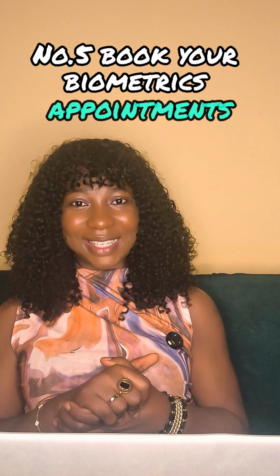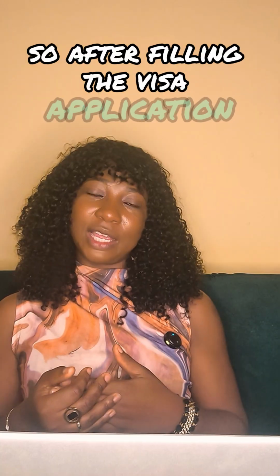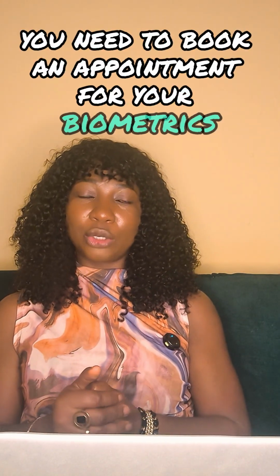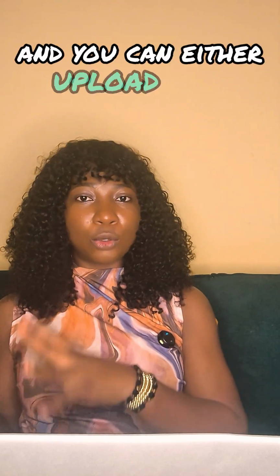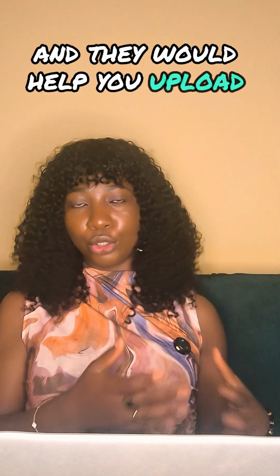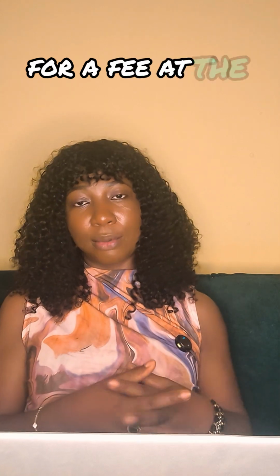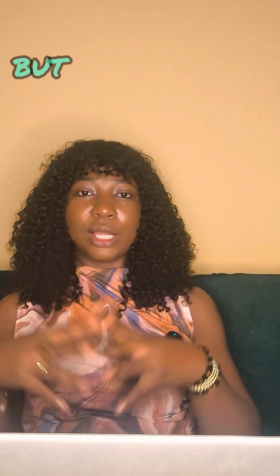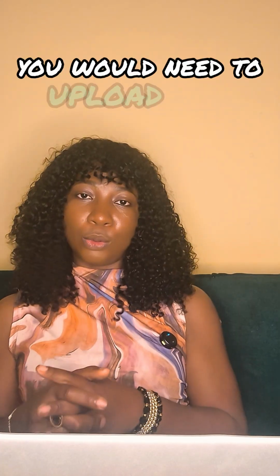Number 5, book your biometrics appointment. So after filling the visa application, you need to book an appointment for your biometrics. And you can either upload your documents online before going, which shortens the process, right? Or you take your documents there and they would help you upload your documents for a fee at the biometric center, right? But the documents I have listed are the main documents you would need to upload, right?